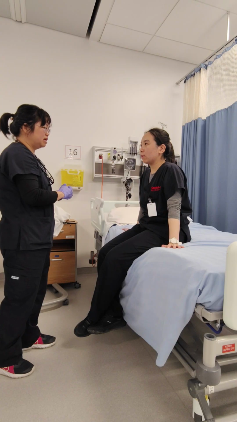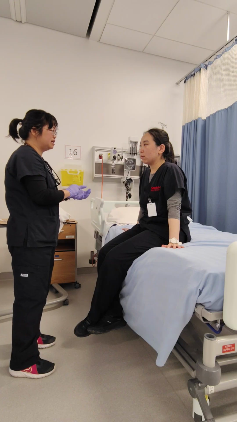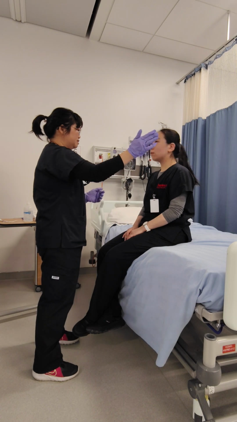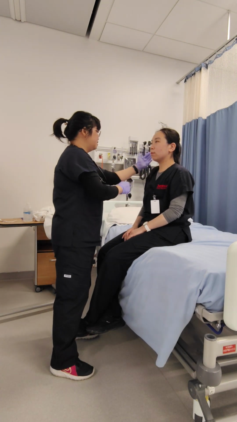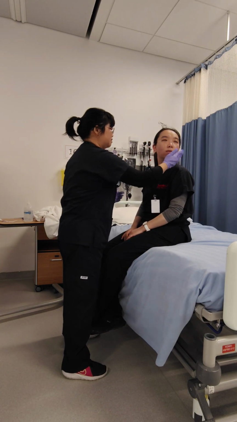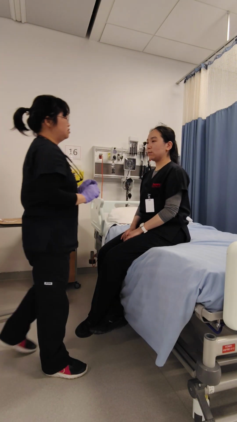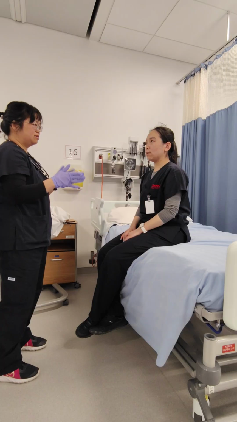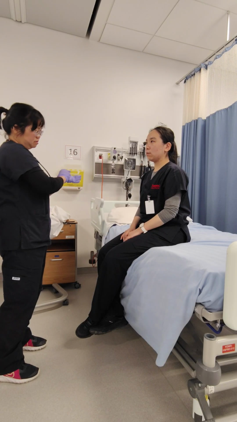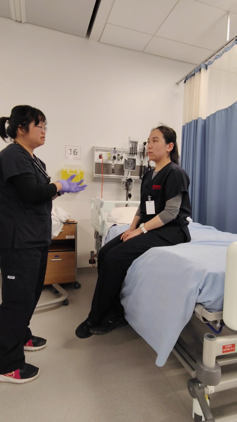Next, I'm going to test the cranial nerve 11, spinal accessory nerve. Can you rotate your head to the side? Okay, this side. Next, can you do it again against my resistance? Can you shrug your shoulder? Do it again. Okay, so my patient can do it bilaterally and symmetrical. The strength is equal bilaterally. So cranial nerve 11, spinal accessory, is intact.